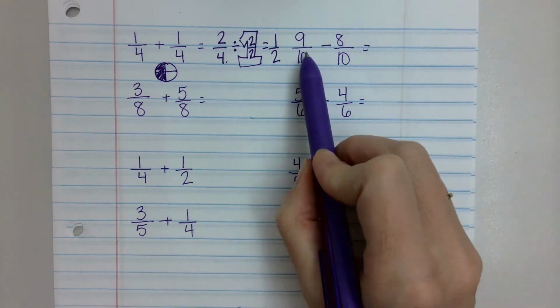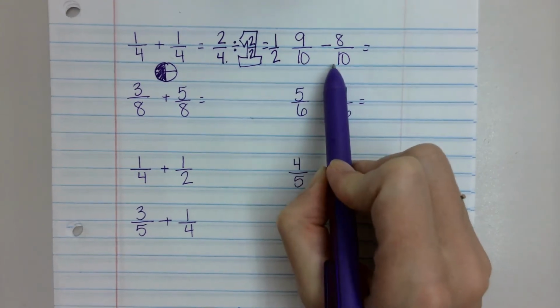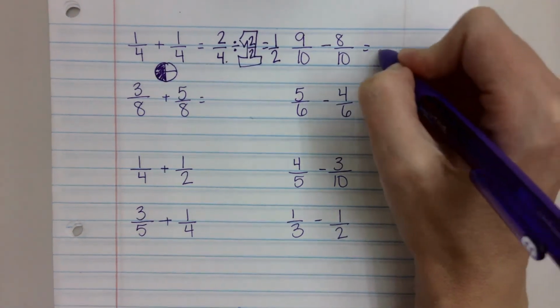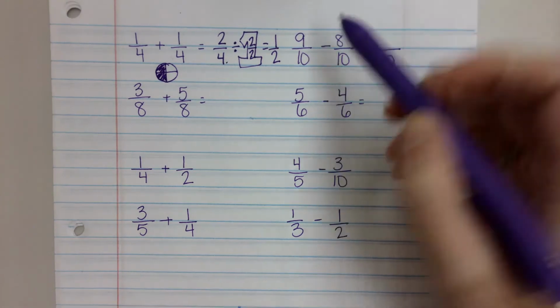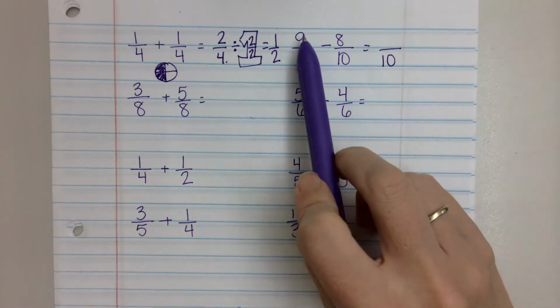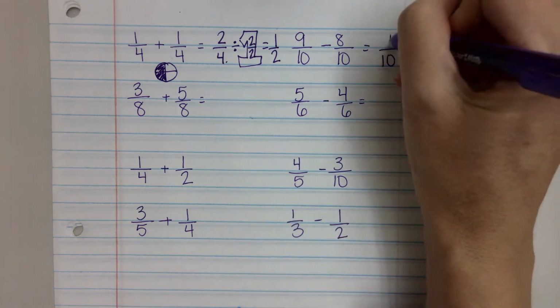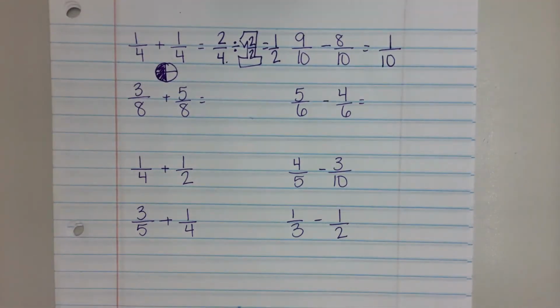All right, 9/10 minus 8/10. Our denominator is the same, so we're going to keep the denominator. And then we'll just look at the numerators. 9 minus 8. So just make sure that you pay attention to the operation sign. So that one is 1/10.